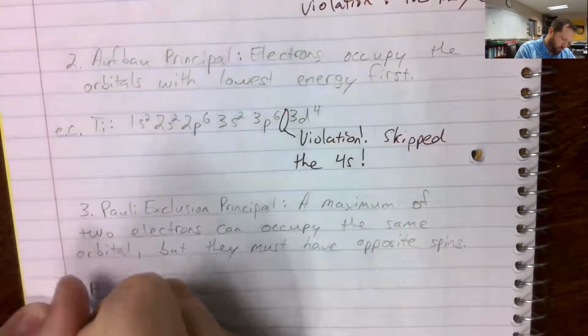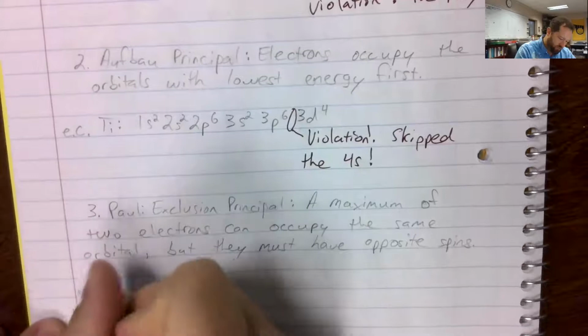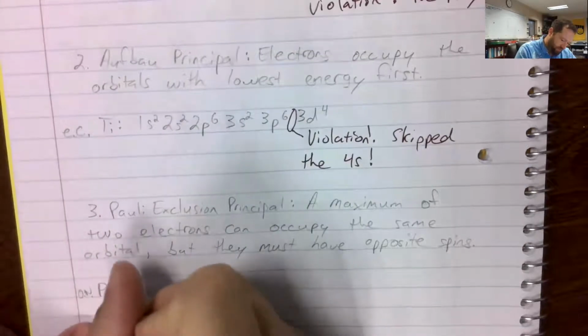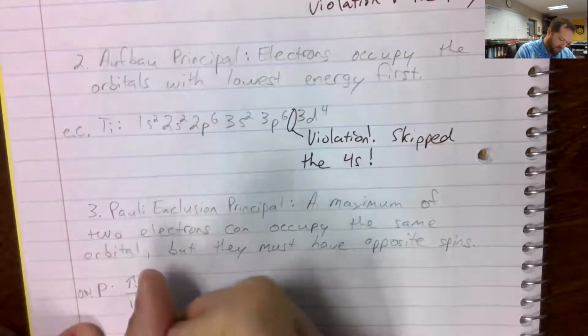So take a look at the orbital notation of phosphorus. So orbital notation has the arrows.